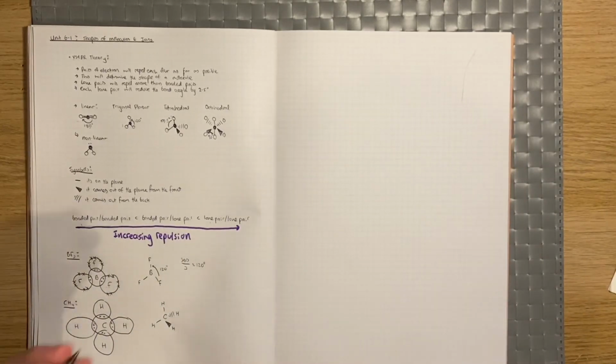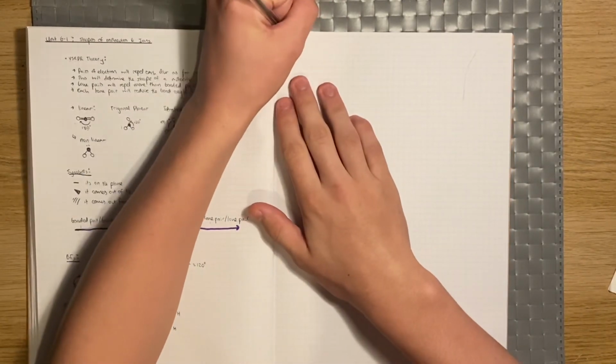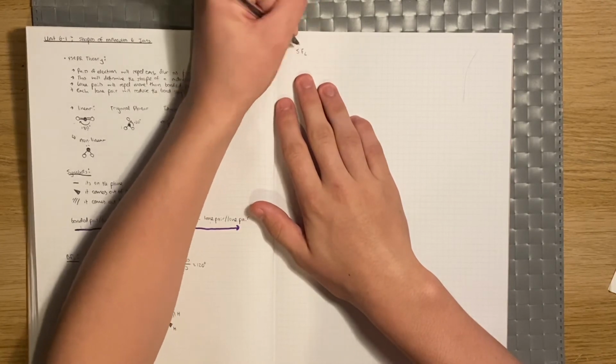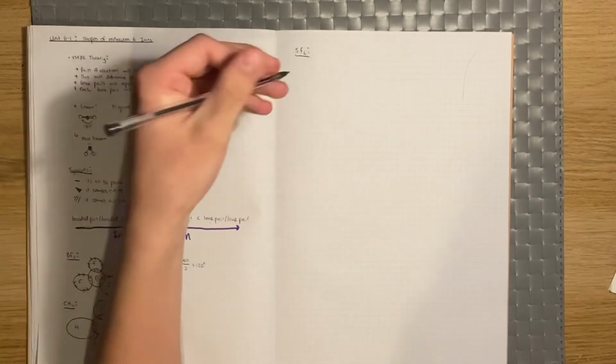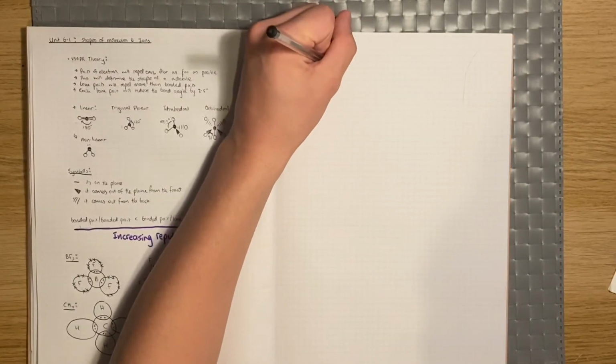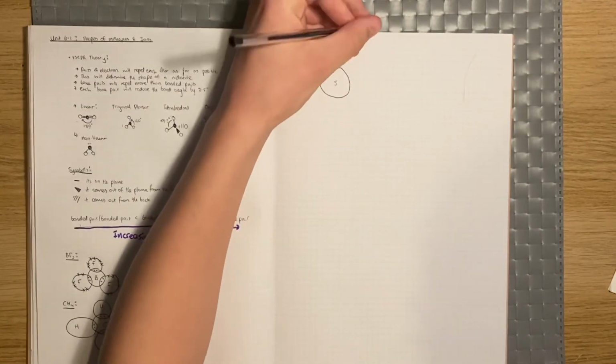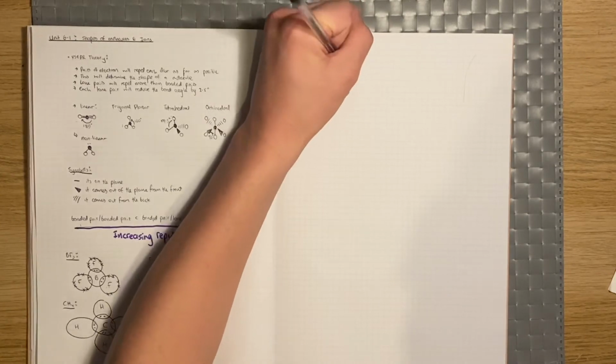The next one that we'll do is sulfur hexafluoride, so SF6. So this one, if we draw the covalent bonding dot cross diagram, we'll have a sulfur in the middle, and then we'll have 6 fluorines around it.